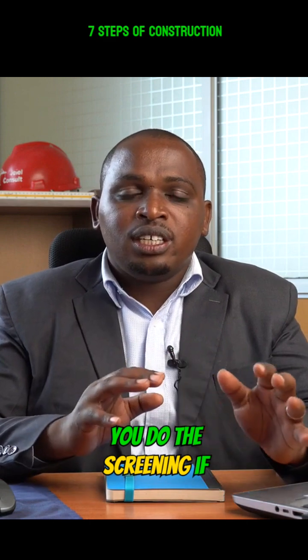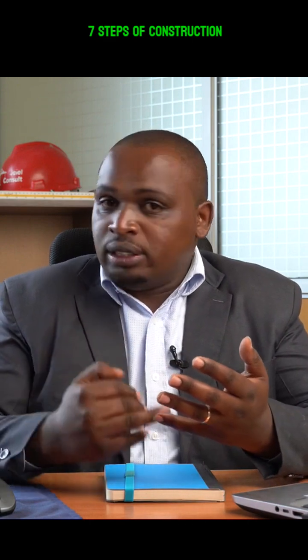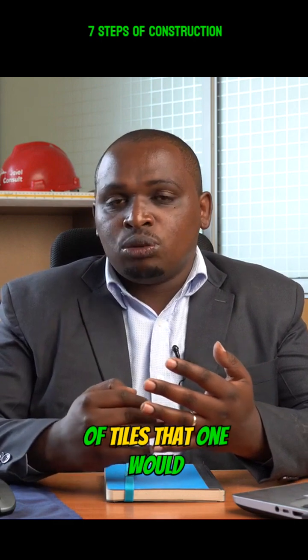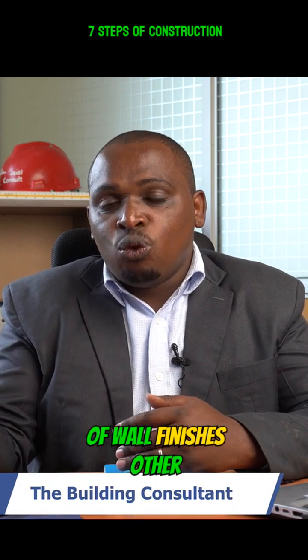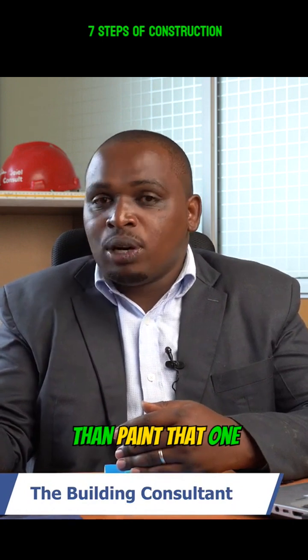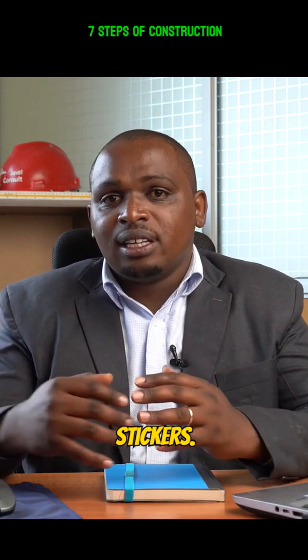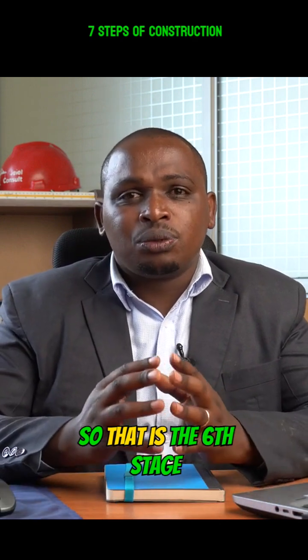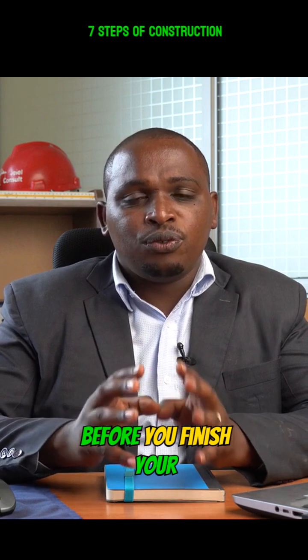You do the screeding, and there are different kinds of tiles that one would prefer. There are different kinds of wall finishes other than paint that one would want to do, like wall master and stickers. So that is the sixth stage that one will be required to undertake before you finish your construction.